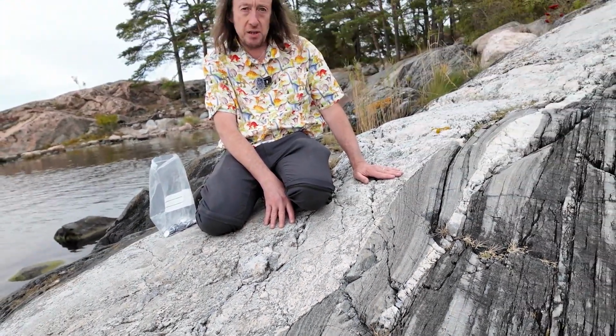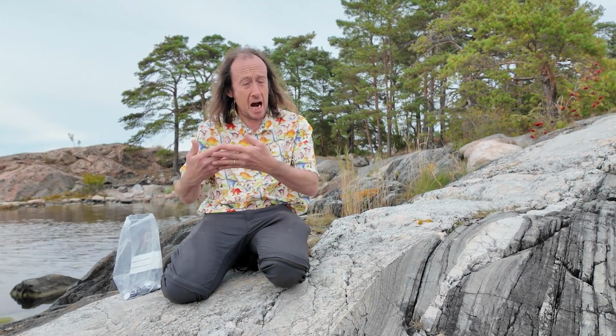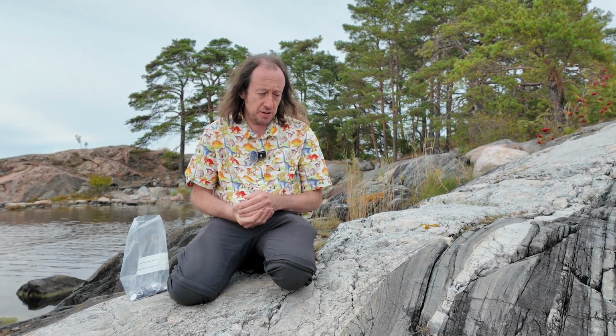So in this demonstration, we're going to talk about relative and absolute age determination. When we're talking about working out how old a rock is, we're either going to ask ourselves which rock is older, that gives us a relative age, or we're going to say how old is it, that will be an absolute age. So let's begin with an example of relative ages.